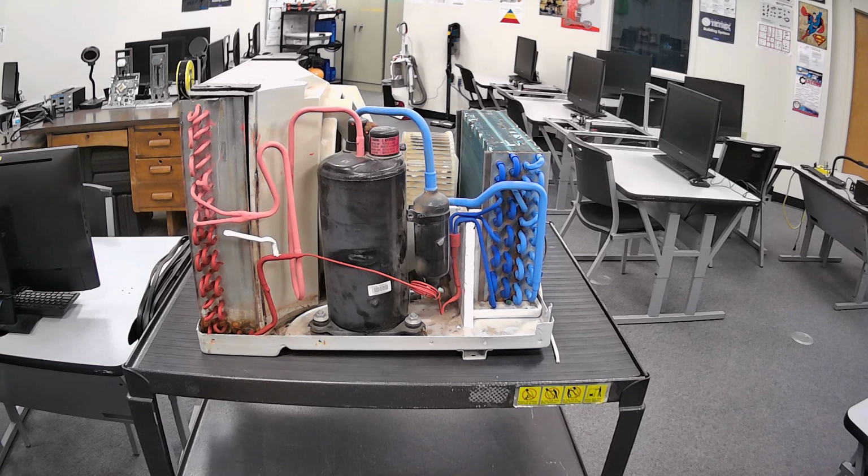Window unit falls under EPA 608 Type 1 appliance. So when you get your Type 1 certification, this and other small appliances like refrigerators are under Type 1, EPA 608 Type 1. So the first thing we're going to do is identify each component of a window unit. And it's not much different for the other appliances like the refrigerator. They all have these same components.